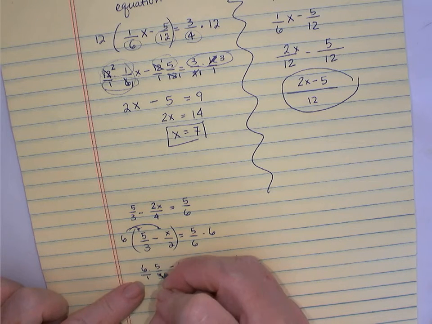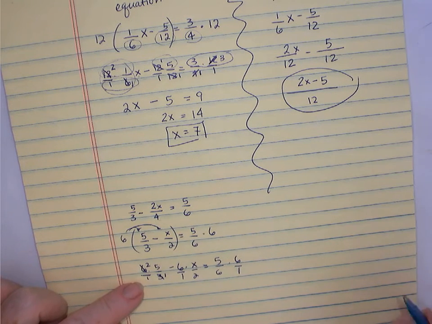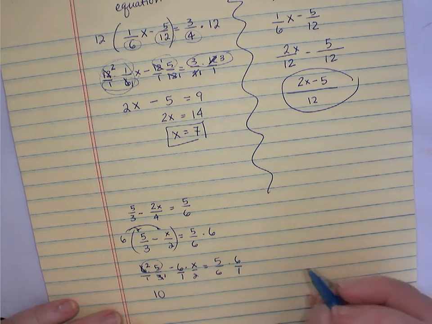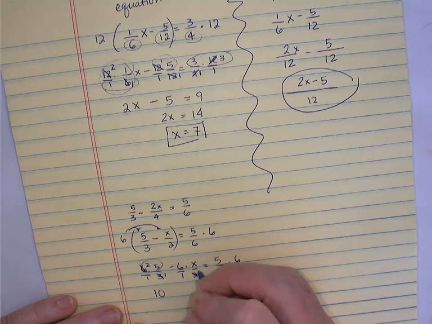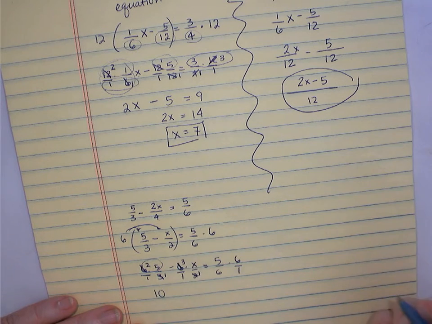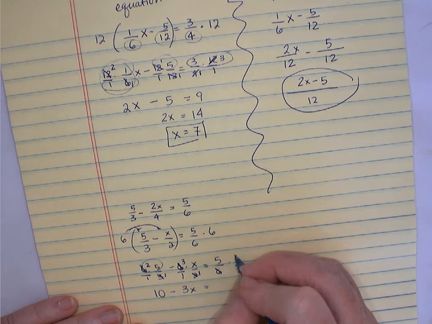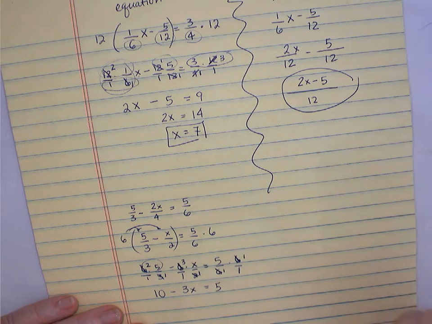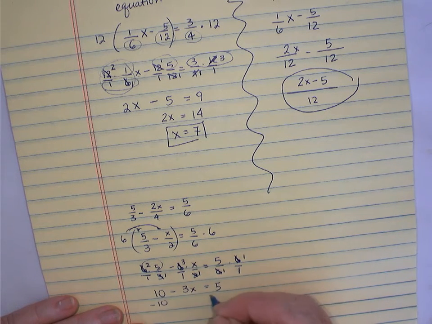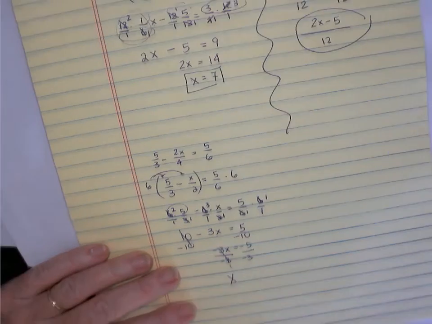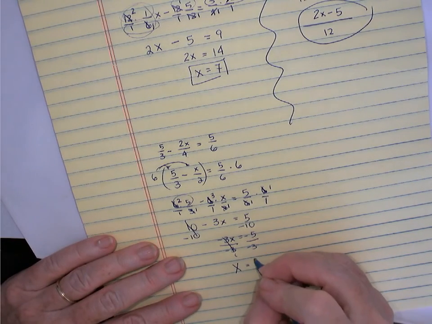3 goes into 3 once, 3 goes into 6 twice. So across the top here, we're just going to have 2 times 5, which is 10. Next set of multiplication, 2 goes into 2 once, 2 goes into 6 3 times. So that gives us minus 3x. And this set of fractions, 6 goes into 6 once, so we're just going to end up with 5. And then this is easy to solve. Minus 10 minus 10. Negative 3x is negative 5. Divide both sides by negative 3. So we end up with x is equal to positive 5/3.